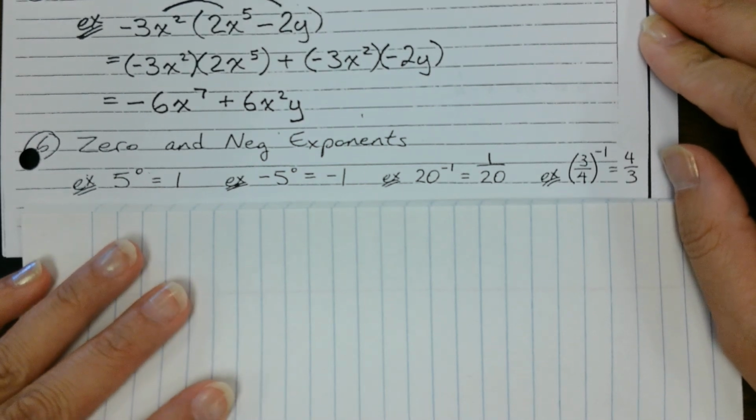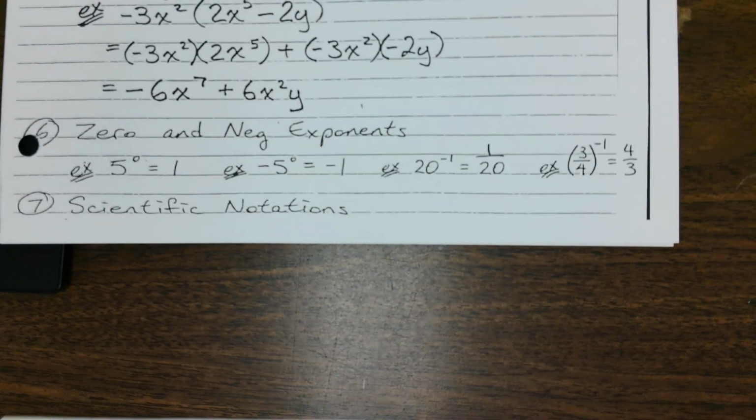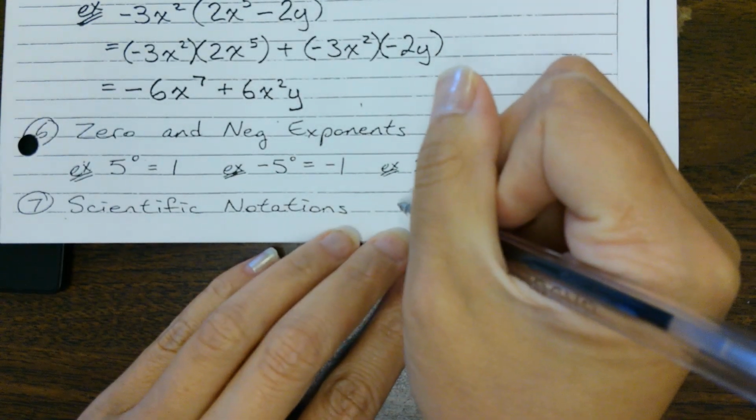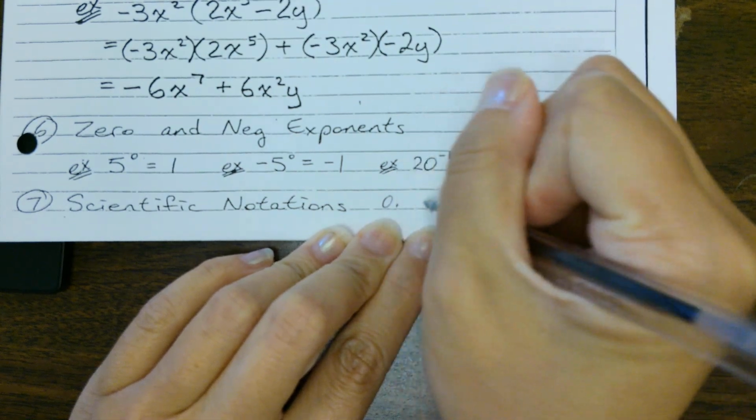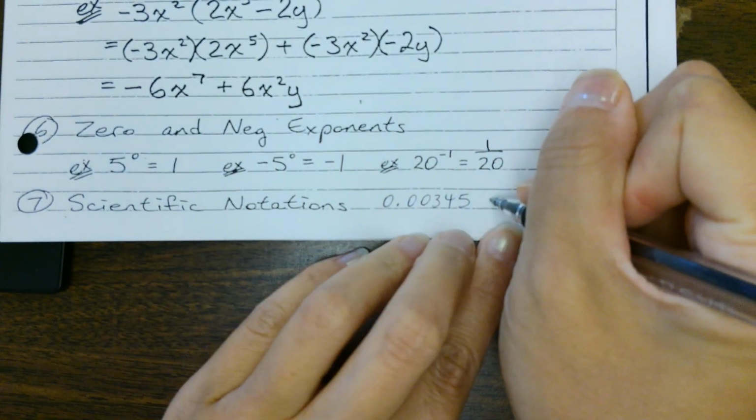Okay, last thing we talked about, scientific notation. 0.00345.